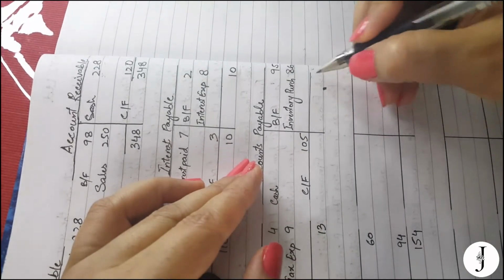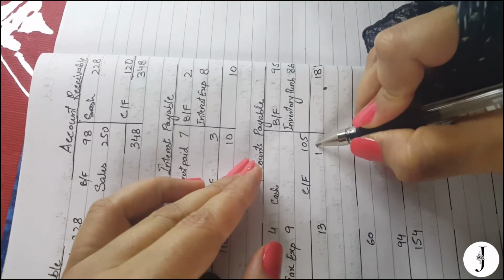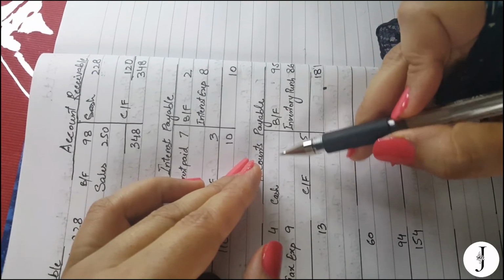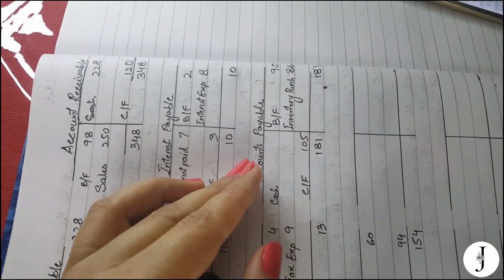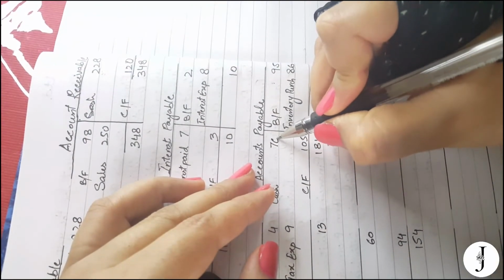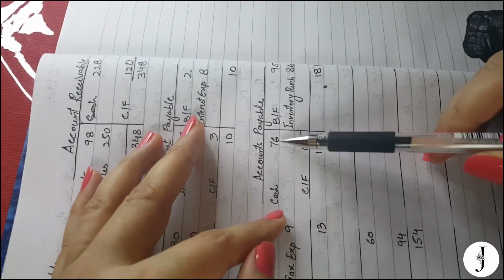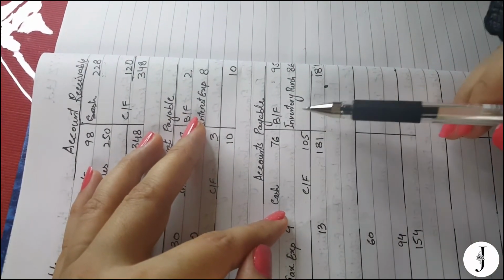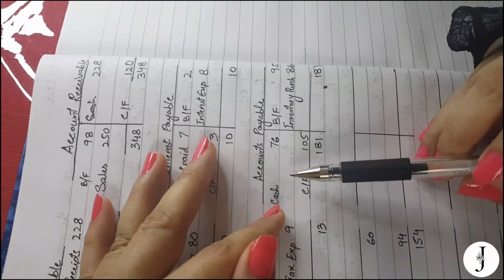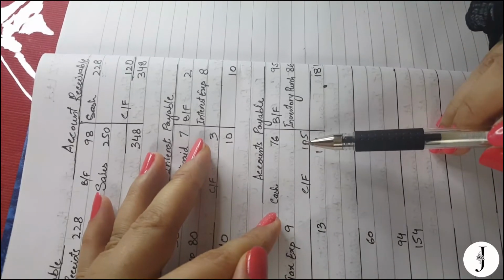This adds up to 181, so this side is also 181. 181 minus 105 will give us the cash paid. So this gives us 76 as accounts payable cash paid in relation. So this 76 is the actual cash paid to suppliers for this purchase of inventory.